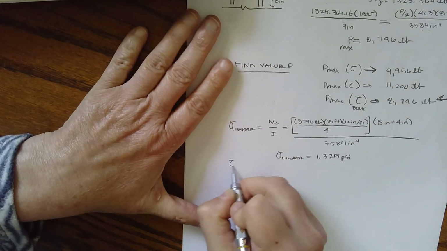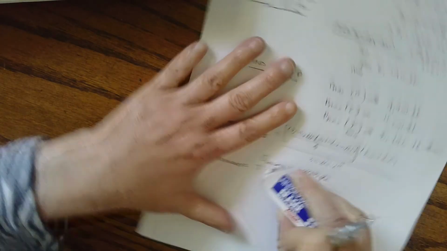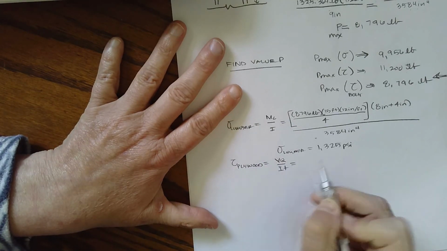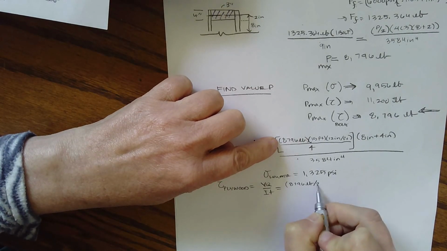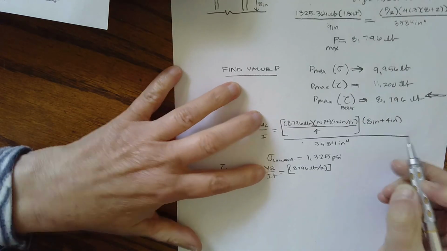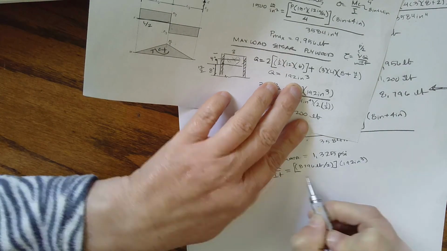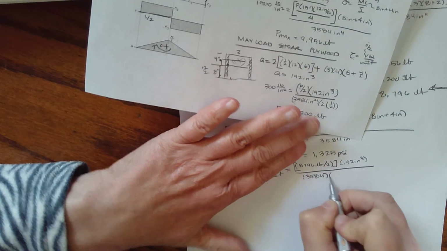Now we can find the shear stress of our plywood, equals, not T, VQ over IT. Our shear force comes from P over 2. So I have 8,796 pounds divided by 2. That's my shear. Q, we found Q already, 192 inches cubed divided by moment of inertia, 3584, and then thicknesses.